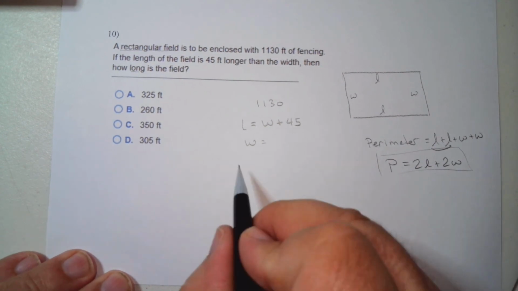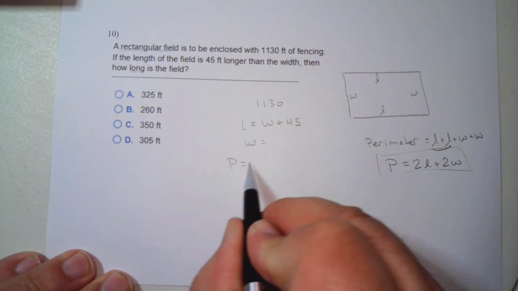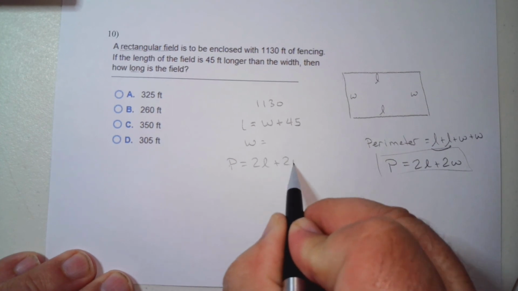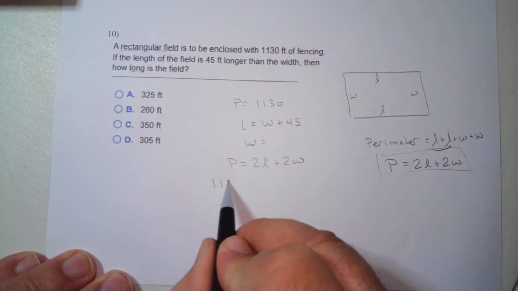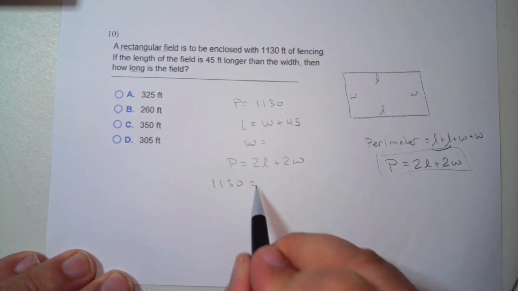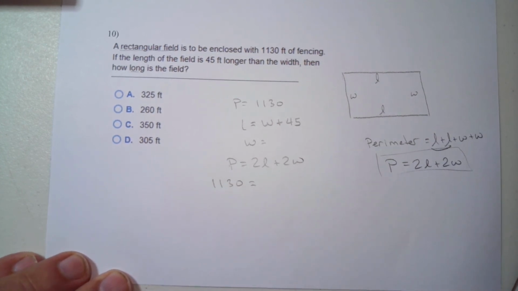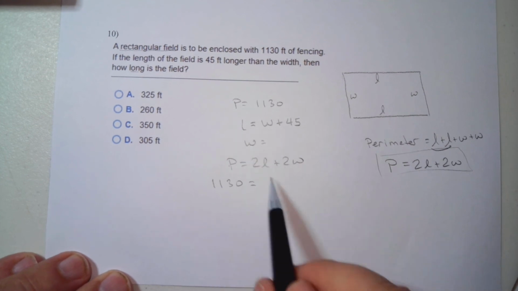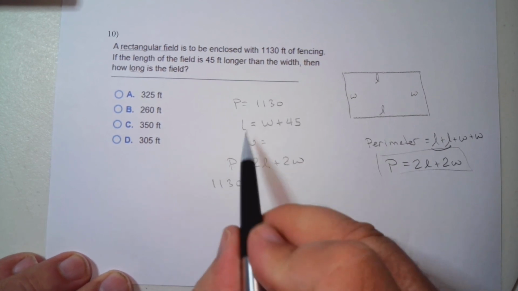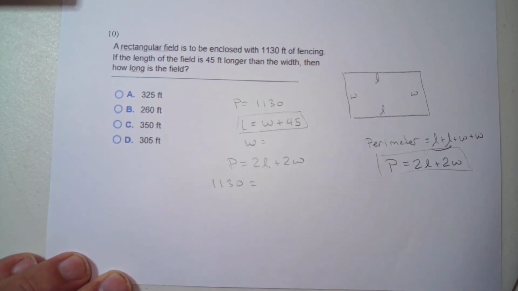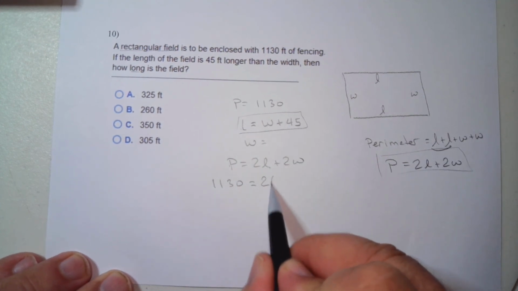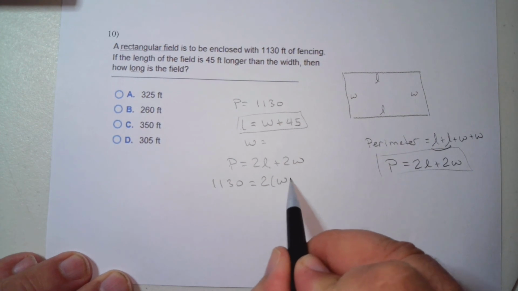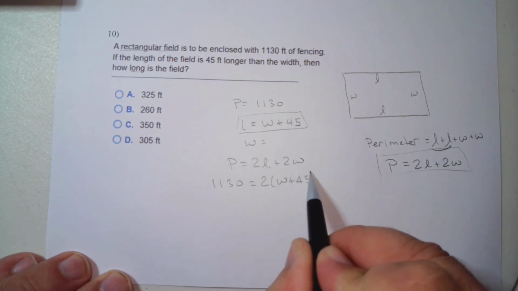So we know the perimeter is 1,130. We know the length. Since we have two letters, we have to figure out the relationship. Here's a relationship. We know that L is, anywhere you see an L, put a W plus 45.